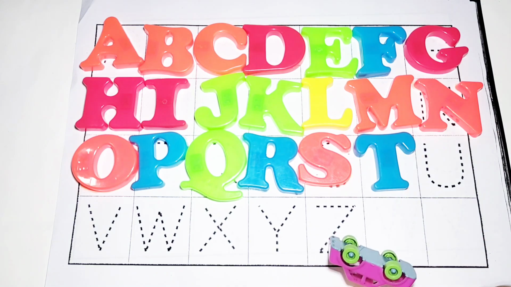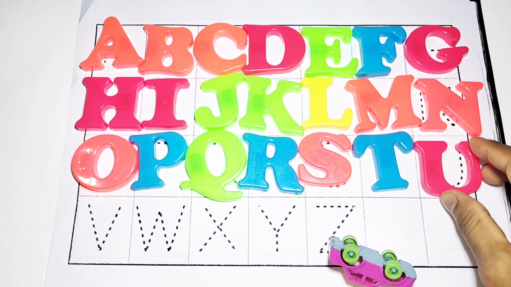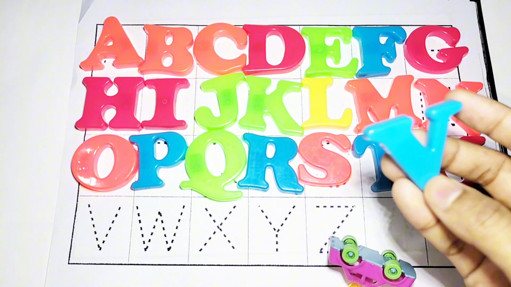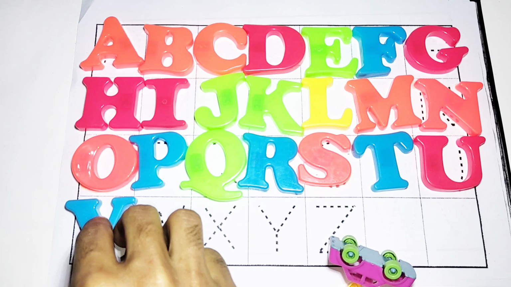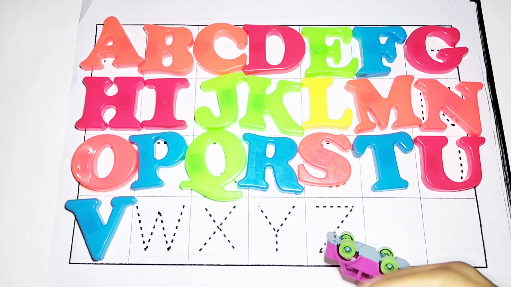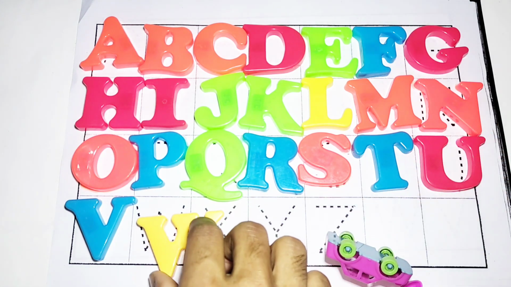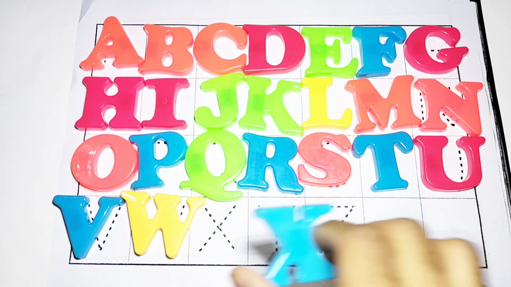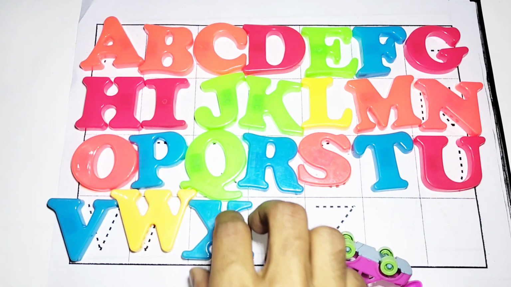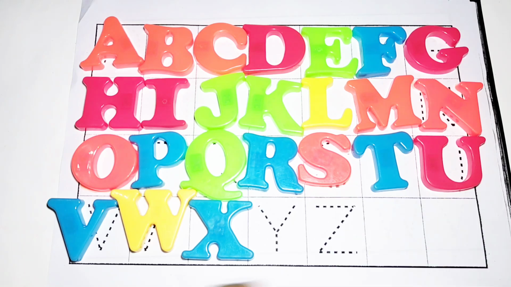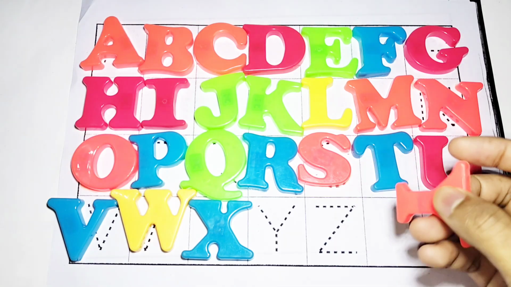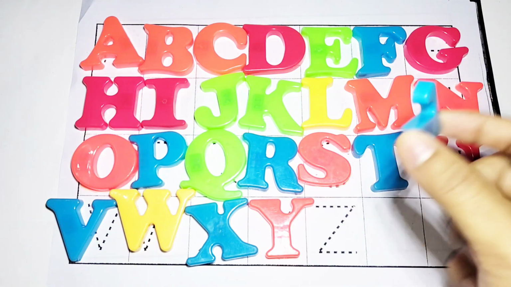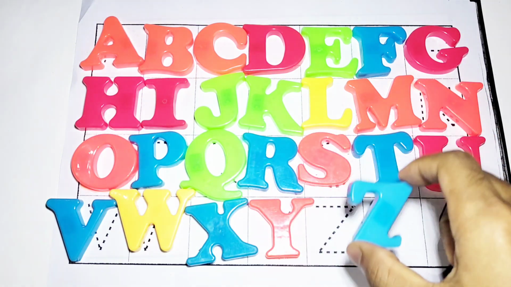T for tiger. And the next one is U. U for umbrella. The next one is V. Now we're finding W. W for wolf. Kids, the next one is X. X for X-ray. The next one is Y. Y for yolk. And the last one is Z. Z for zoo, Z for zebra.